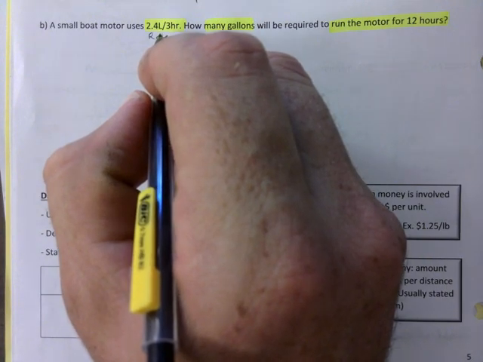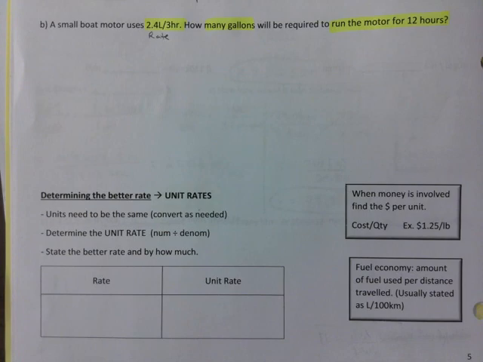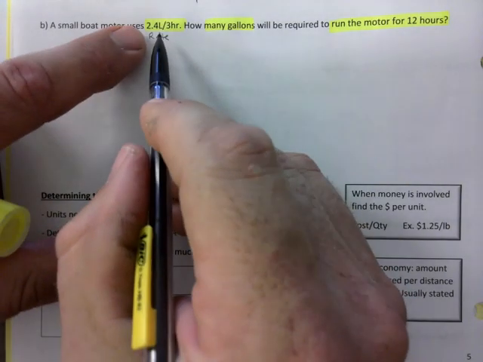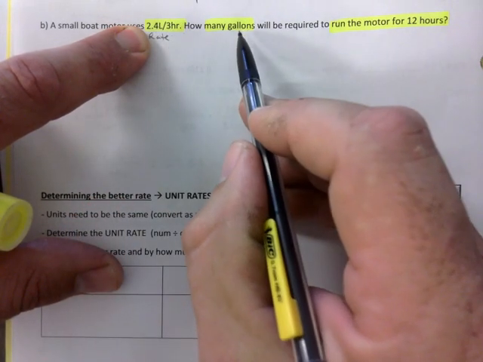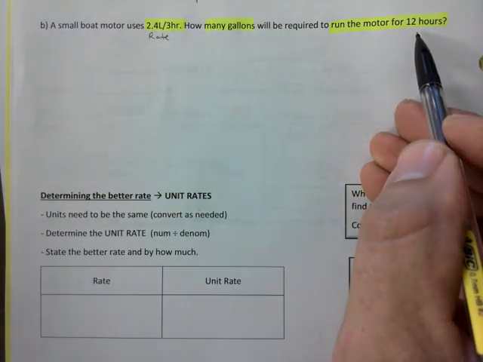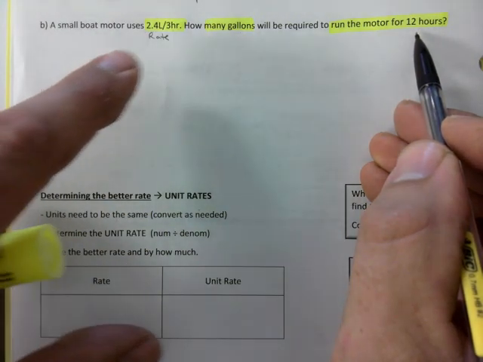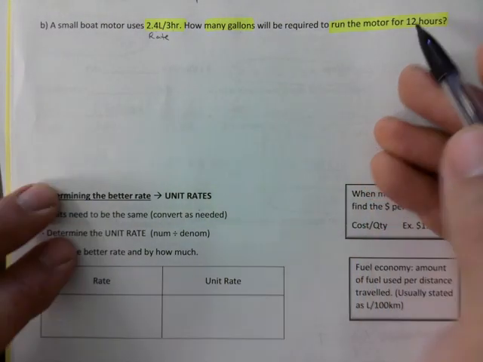No, because it's not per hour, it's per 3 hours. So just trying to get you to think about that. Does it matter on how we operate? Not really, okay? So there's a problem here. We're given liters for 3 hours, but they want gallons for 12 hours. So how do we deal with this? I'm going to figure out how many liters in 12 hours, and then I will convert, okay?